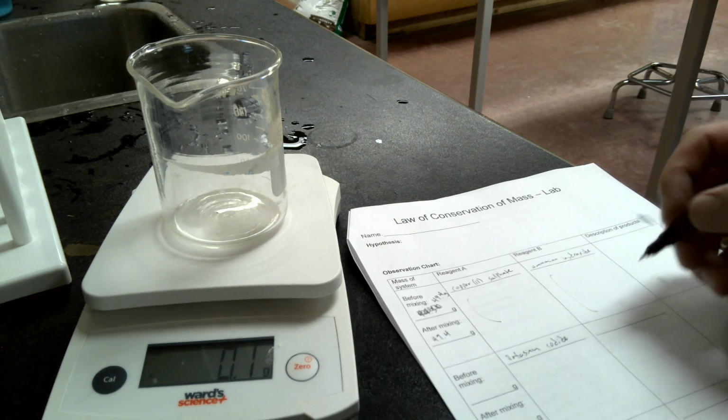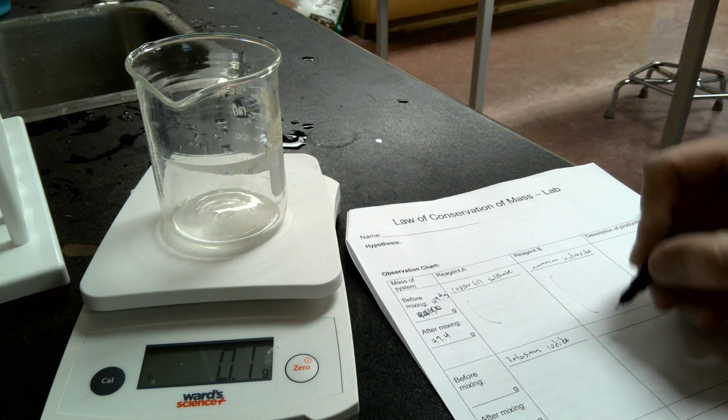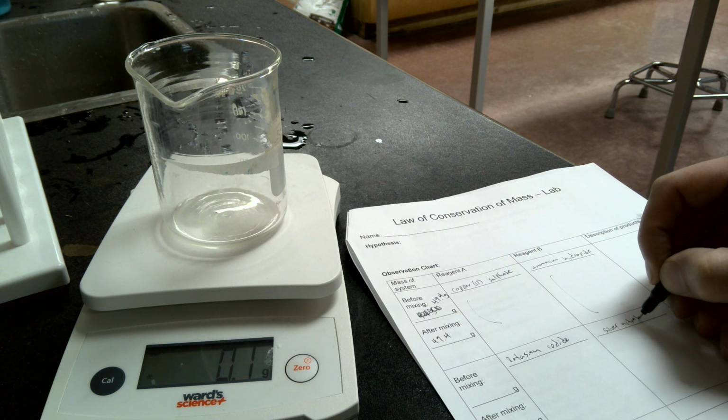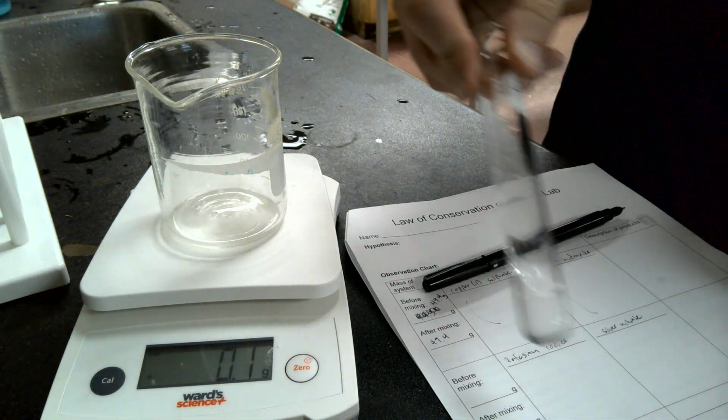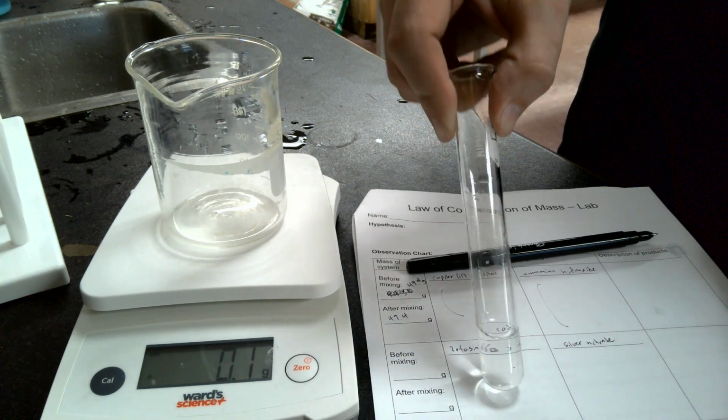Potassium iodide, and then our other solution that we have is silver nitrate. You're going to want to take observations on this. So potassium iodide looks like this. It's a fairly clear liquid. Honestly, I can't tell the difference between it and water.